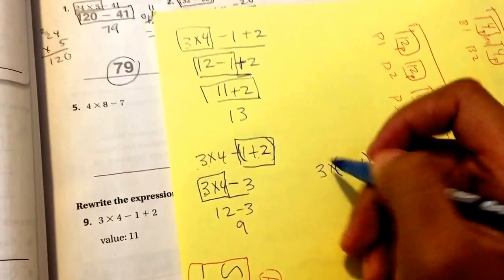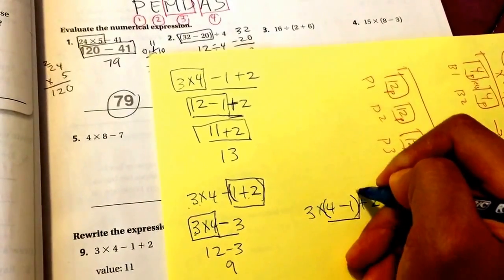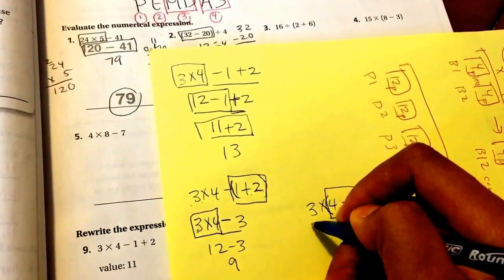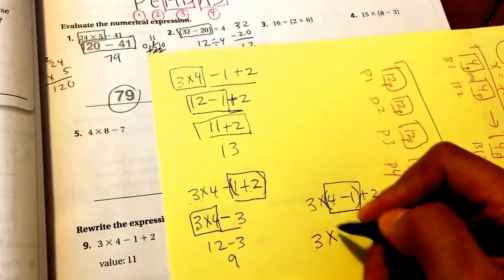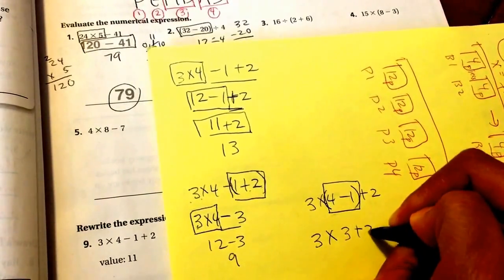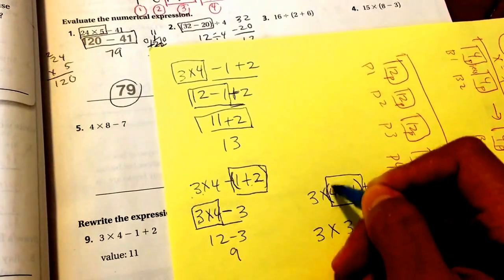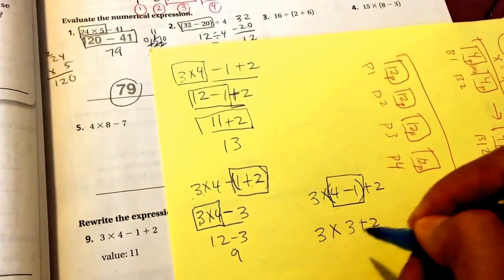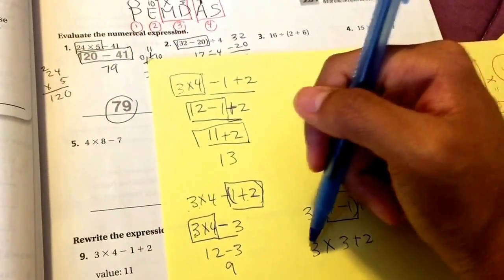Let's see. According to PEMDAS, we have to do the parentheses first. We have to do 4 minus 1 first. So it would be 3 times 4 minus 1 is 3 plus 2. So you see how we're just copying everything. There's a 3 times the 2, there's the plus 2, and all we did was solve 4 minus 1 is 3.